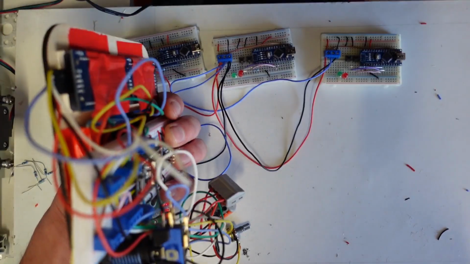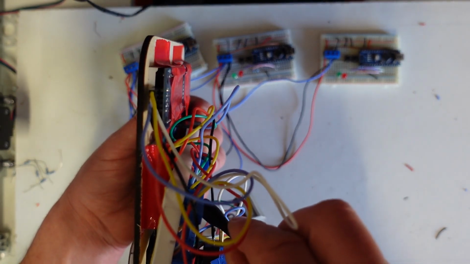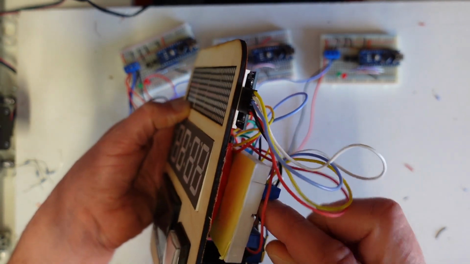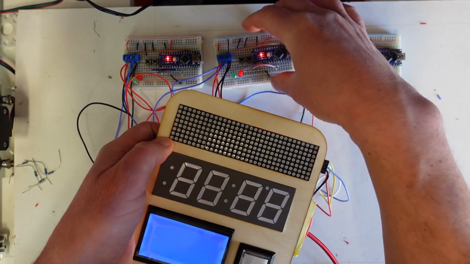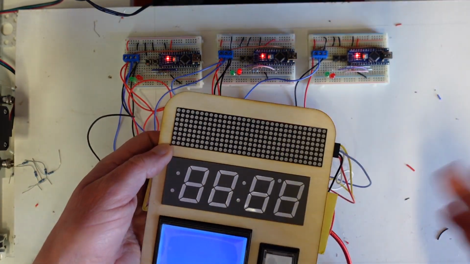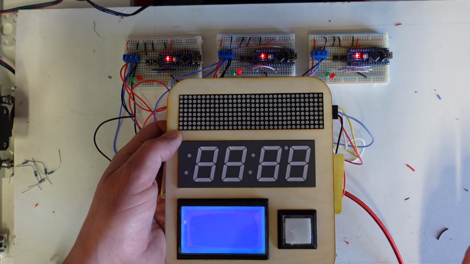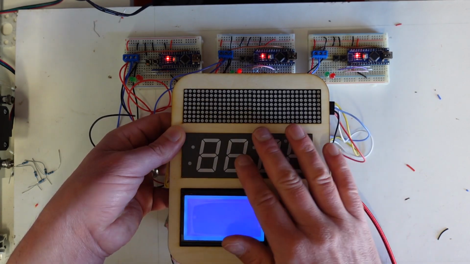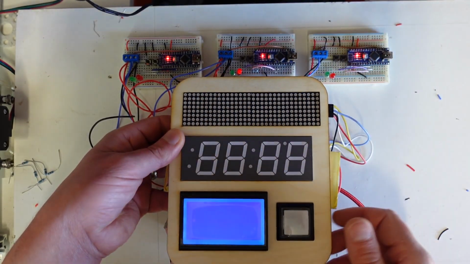So if I now actually connect the master controller to power, so I'll just plug the controller in there. Now when this first powers up, what we should find is that we've got power lights on all the boards, but at the moment the starting state of the game is inactive, so nothing's actually happening. If I press this button here, what should happen is that the countdown will start and each of the individual puzzle controllers will become active as well.